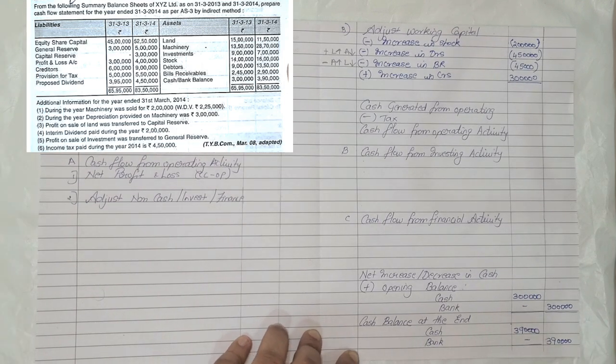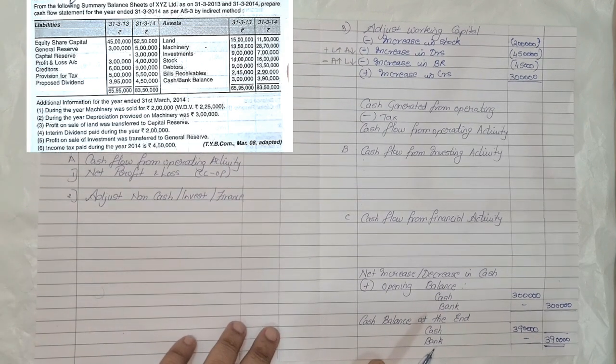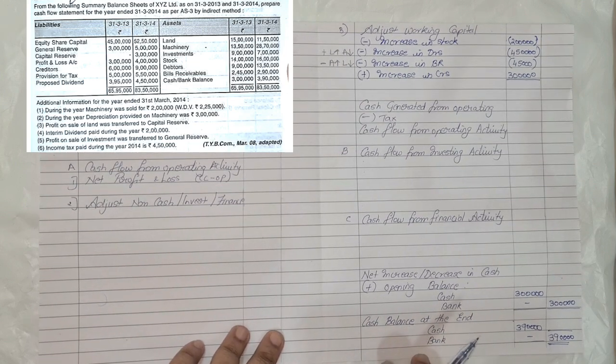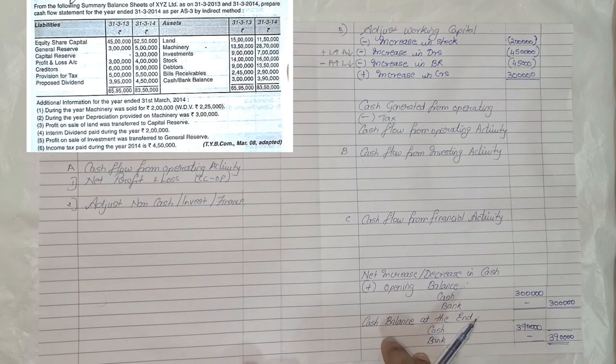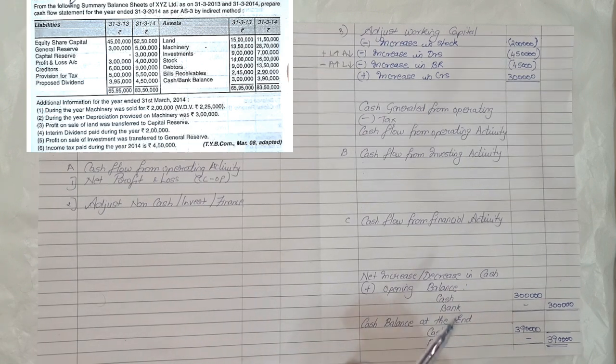So our final answer has to be 3,90,000. Okay, chalo. Now step 1 is done, that is, we need to note the working capital. Step 2, opening balances are done, opening and closing balance. Step 3, now we start with the adjustment part. Okay, very important, very crucial part.